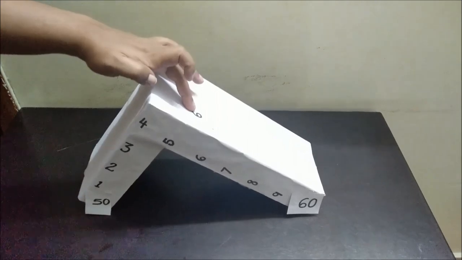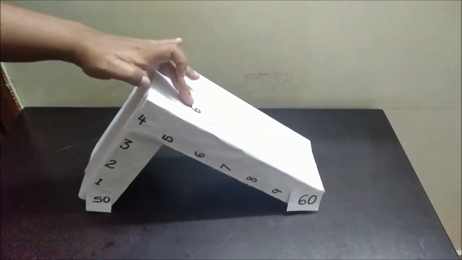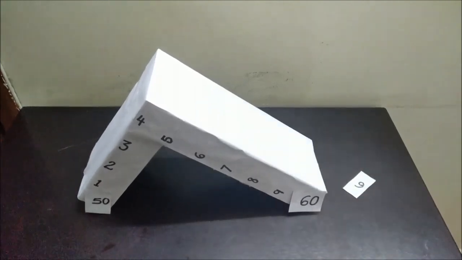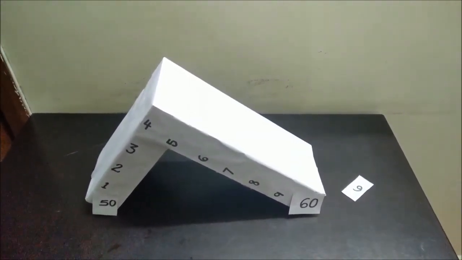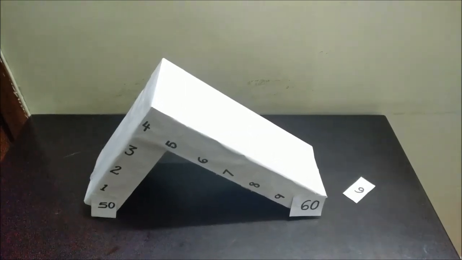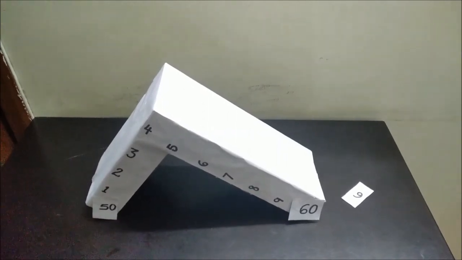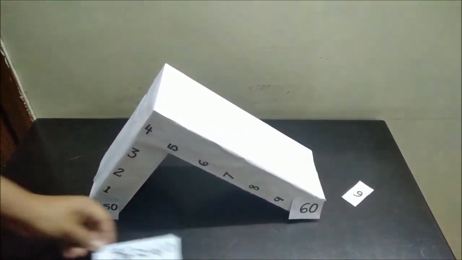Do you have any guesses? Yes, it slides towards 60. 56 is approximately equal to 60. So, 356 is approximately equal to 360.